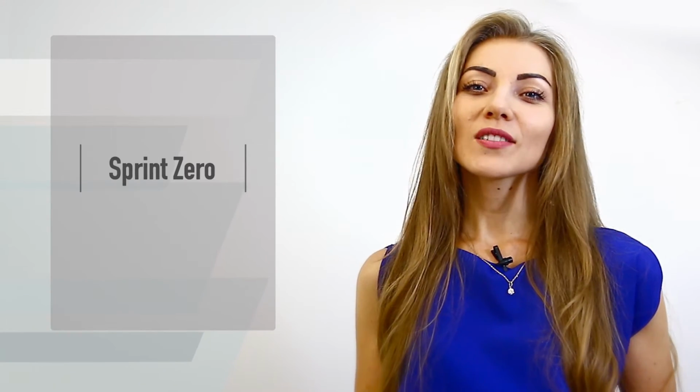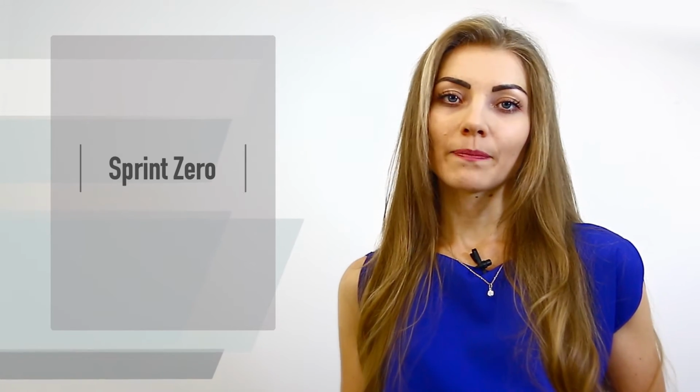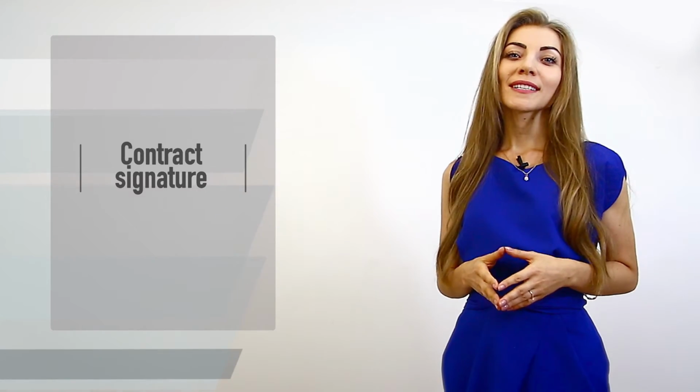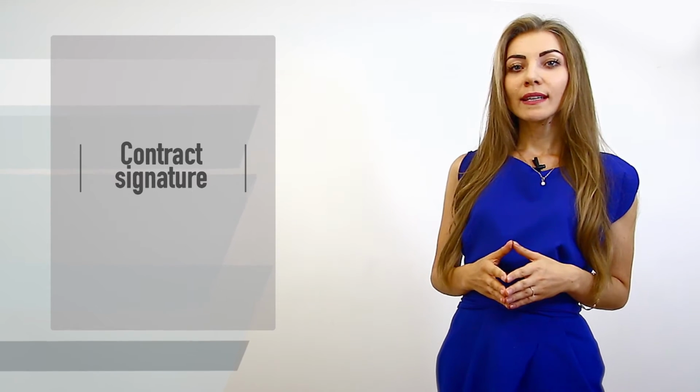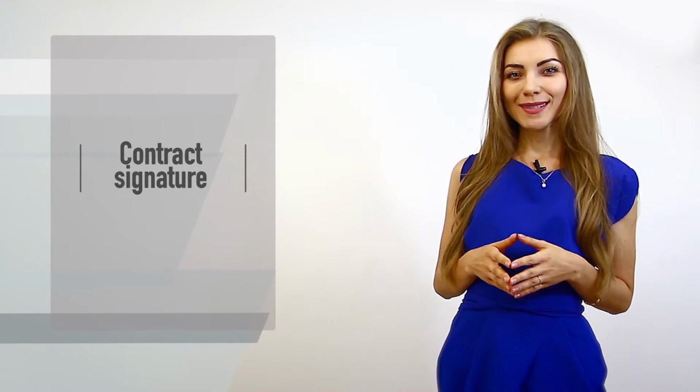Sprint Zero. This stage is also called the planning phase. After paying a small deposit that confirms a willingness to do business, the client receives the following list of documents: requirements, project plan, user storyboards, wireframes, a test plan, a detailed estimate. A contract signature. Once all the details are agreed, both parties sign a contract and the development process begins.